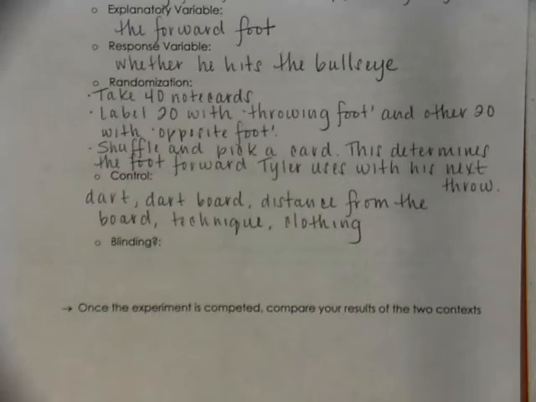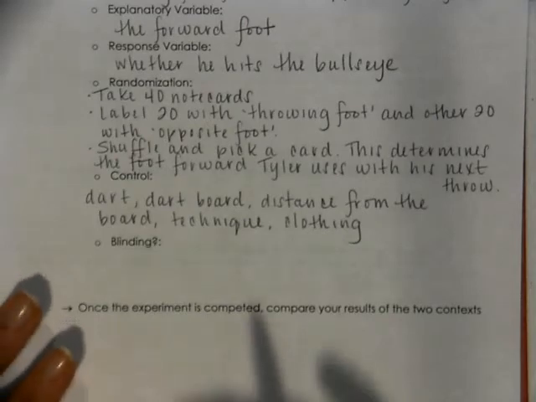Blinding. Can we be blind? Remember, we're not blindfolding anyone, especially when they're throwing darts. It isn't about putting a blindfold on anyone. It's about whether or not the subject knows which treatment they're using or which treatment they're receiving. So can we blind Tyler in this situation? The answer would be no, because he can tell which foot is forward.